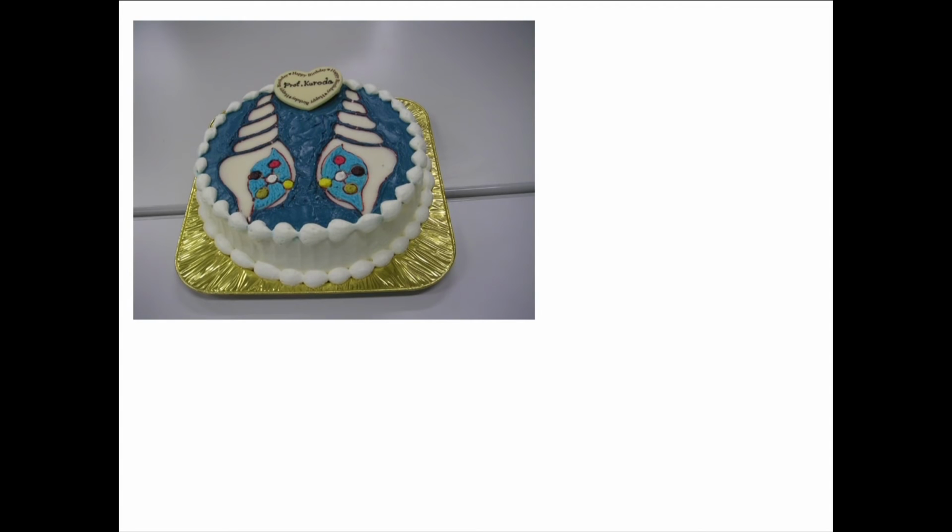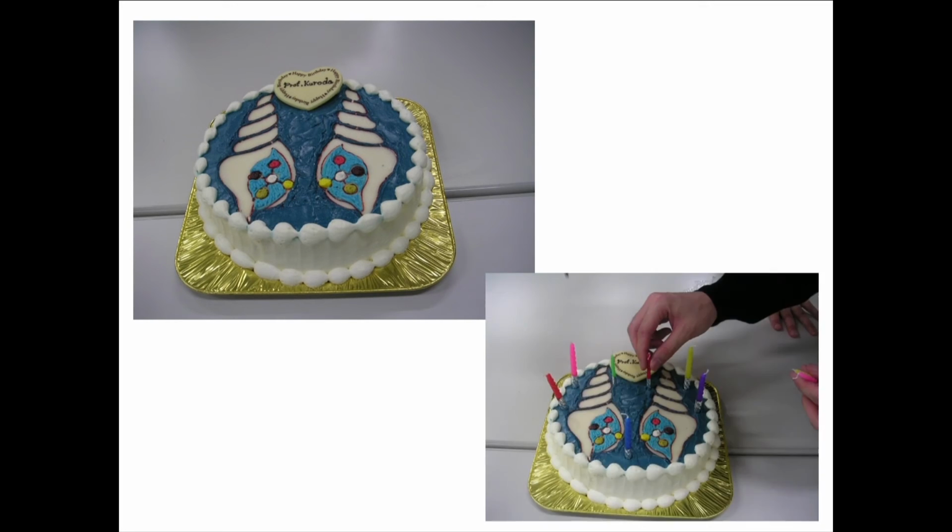And also, Ada showed a nice birthday cake, so I thought I have to show a birthday cake. So this is the birthday cake my students gave me. And how many candles? I don't know. I don't want to tell you.